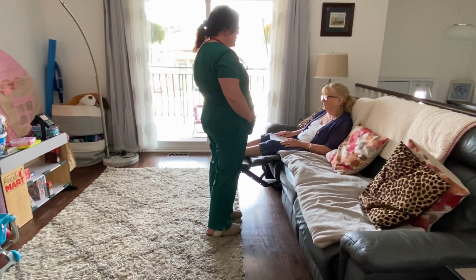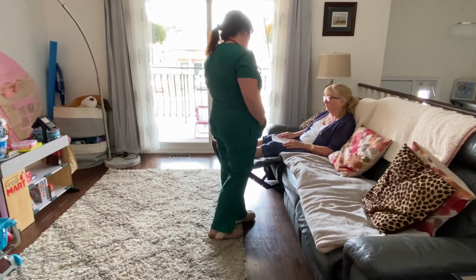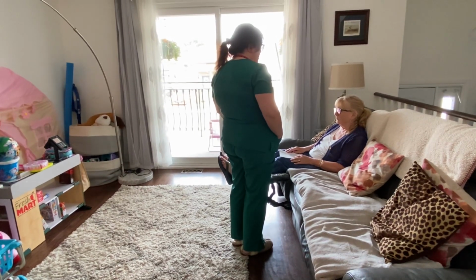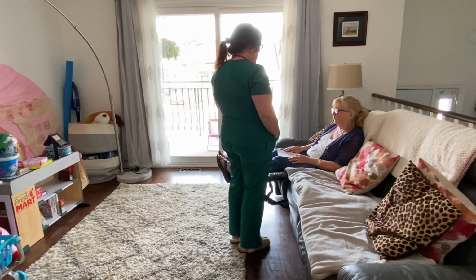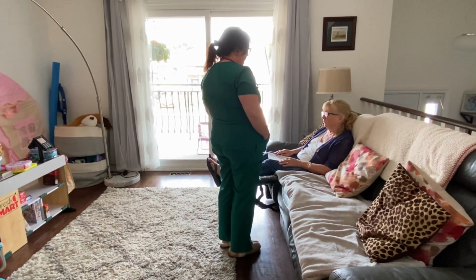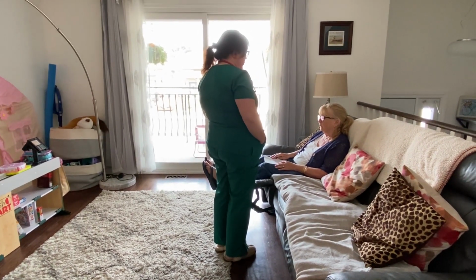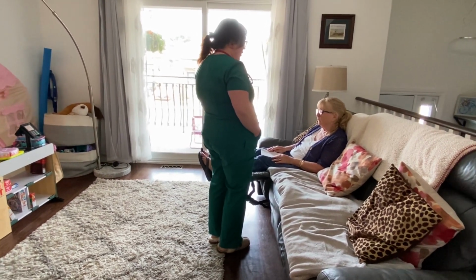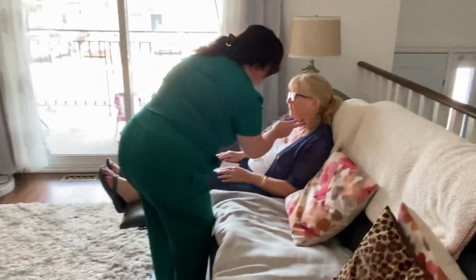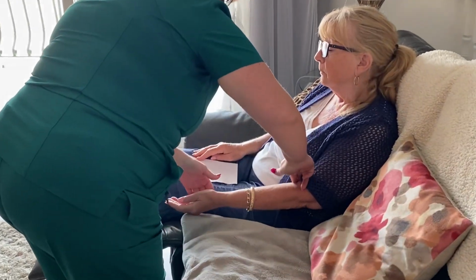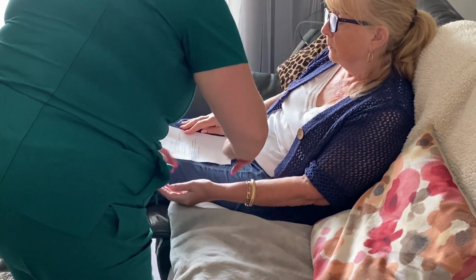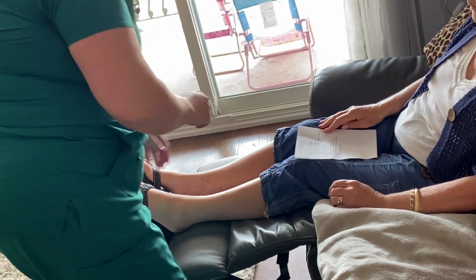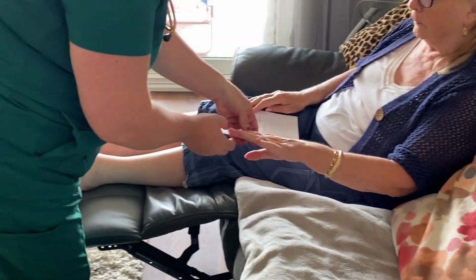There are no pulsations noted. On inspecting her abdomen, there's no pallor, no bruising, no lesions, scars, rashes, or striae. Her abdomen is rounded. Now I'm going to palpate her pulse sites, starting at her carotid, her brachial, her radial, her femoral, and her dorsalis pedis. I'm going to check her cap refill, which is normal.